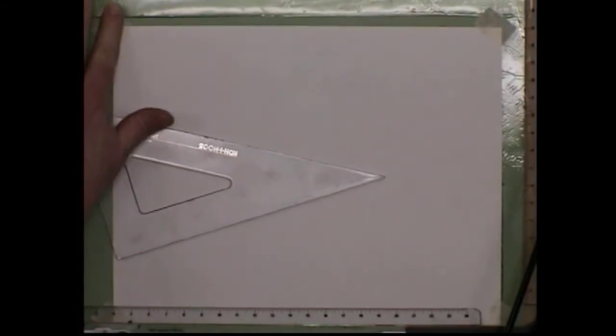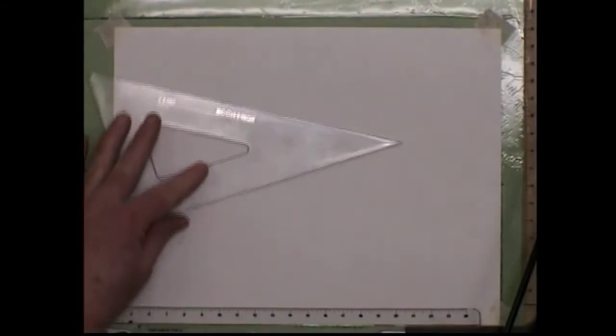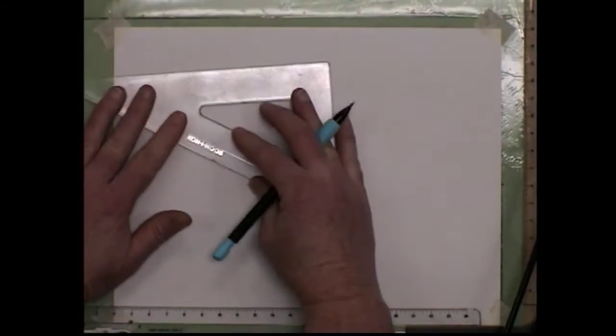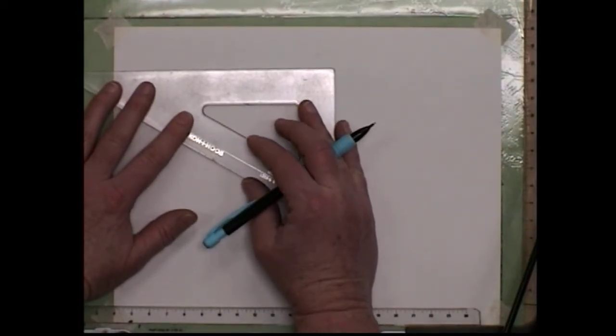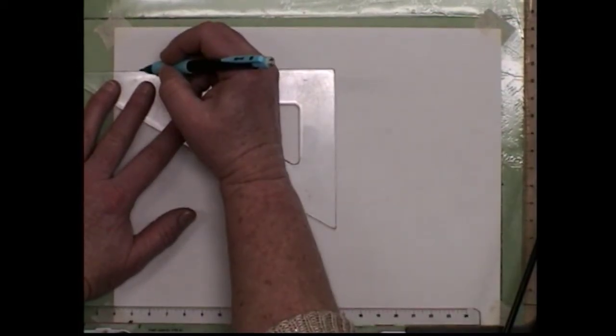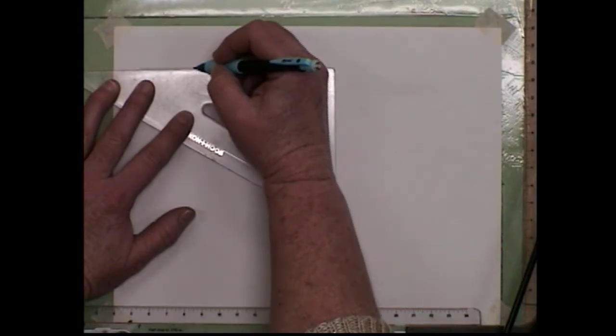So somewhere on your paper, and we're going to do several things on this paper, so don't make it real big and don't make it in the middle. This is, like I said, practice for the real deal. So somewhere, like in the top left corner, I want you to make a line. You don't even have to measure it.